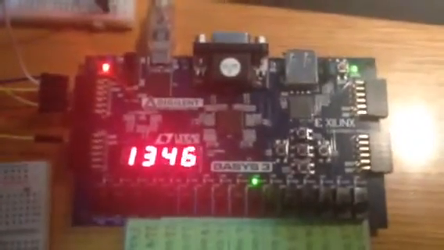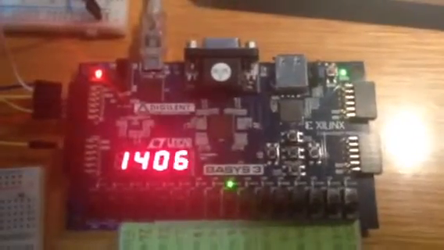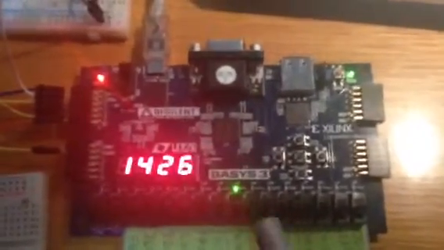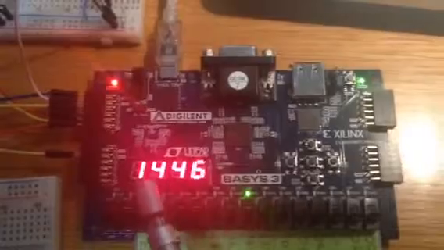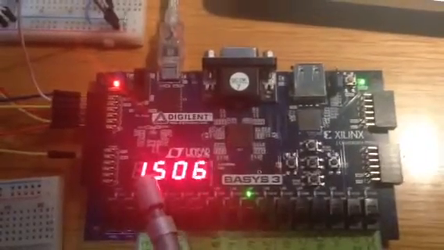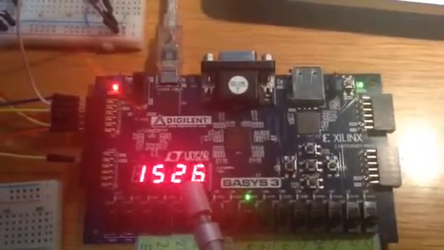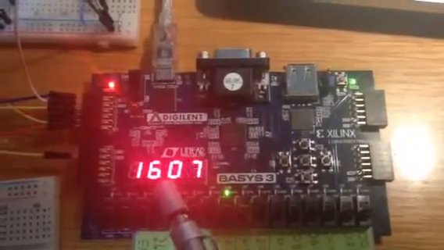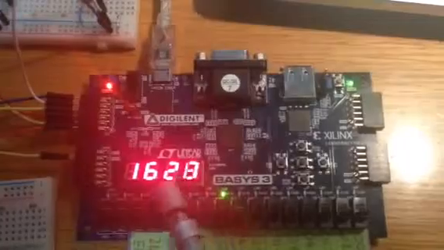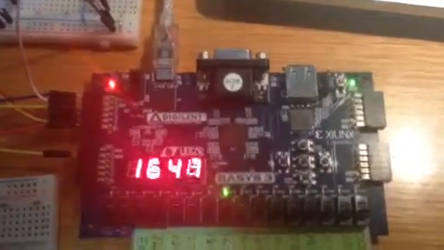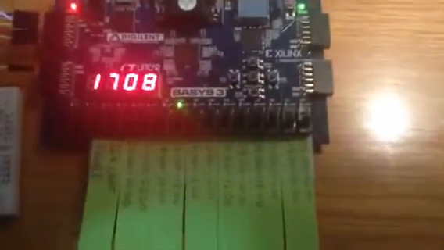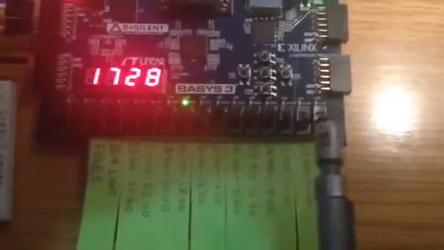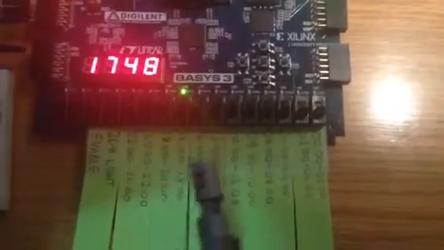So if we have a look at the Basys 3 board, we can see that there is a digital clock here. These two represent the hour and these two represent the minutes, but for the sake of the presentation I made 10 minutes 1 second, so the clock goes faster. If we look down, we can see that there are a lot of switches used.